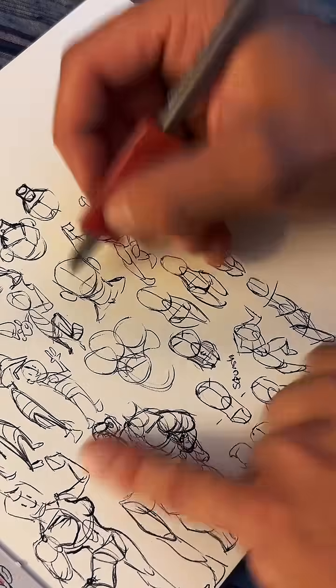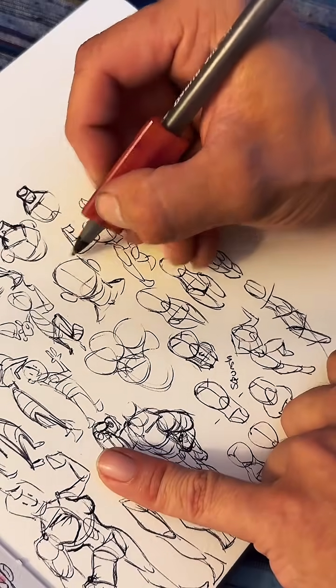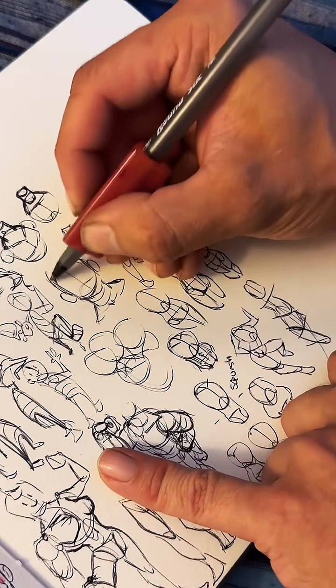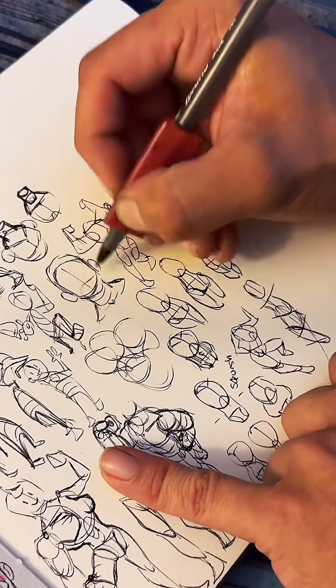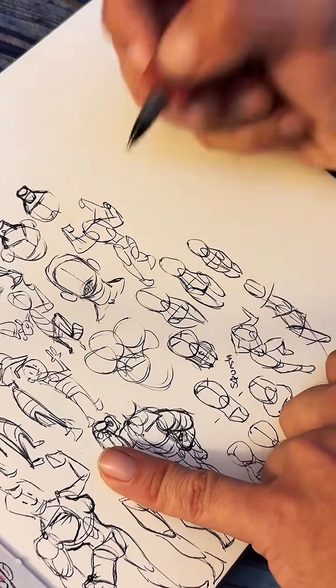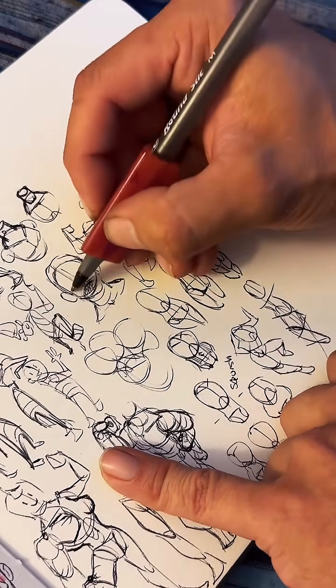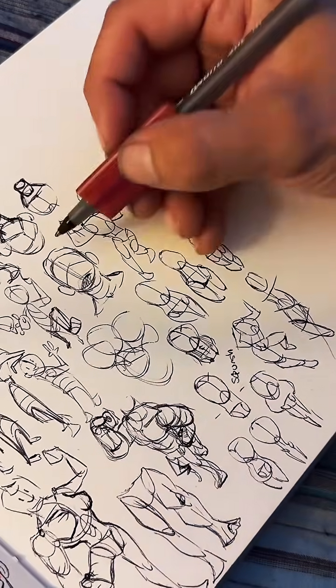So understanding is more important than knowing how to draw the thing. And I'm going to repeat that over and over and over until you guys pay attention and actually do it.